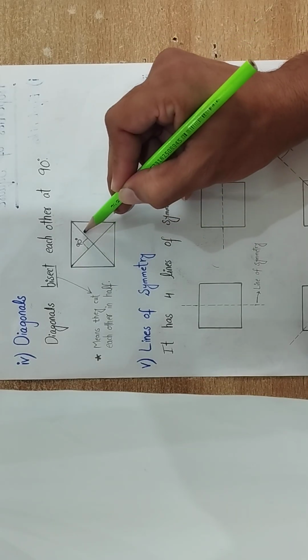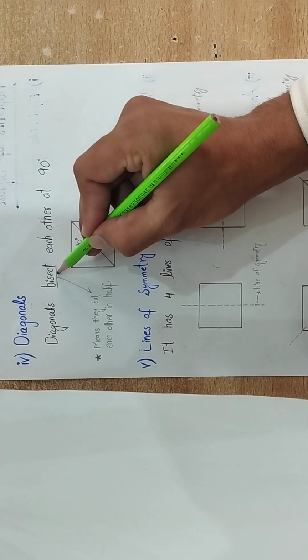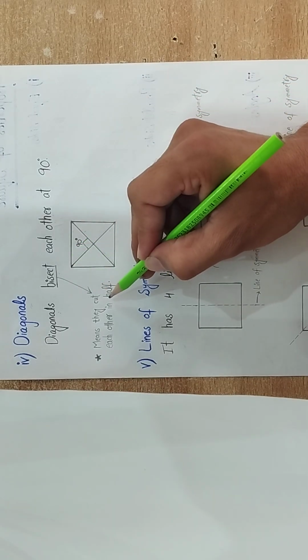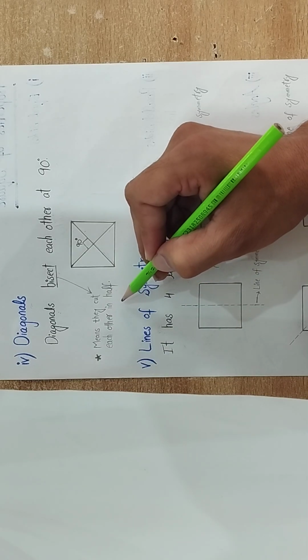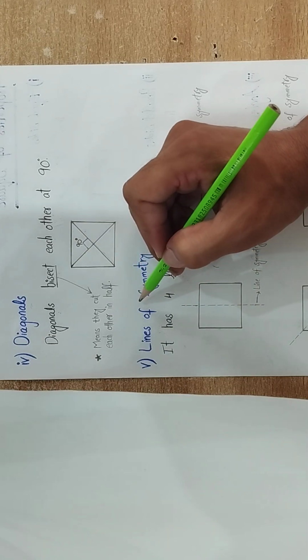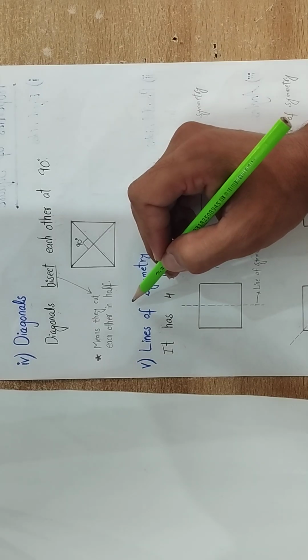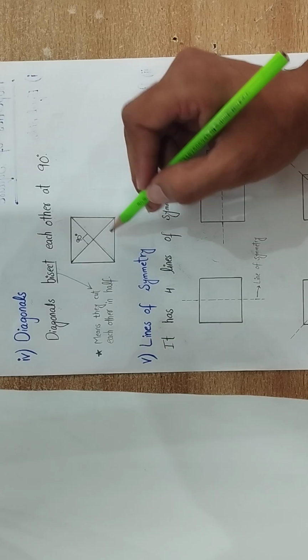One part is this and one part is this. So each diagonal is bisecting the other diagonal. Bisecting means they cut each other in half. They cut each other into two equal parts. एक diagonal दूसरे को two equal parts में cut करता है.